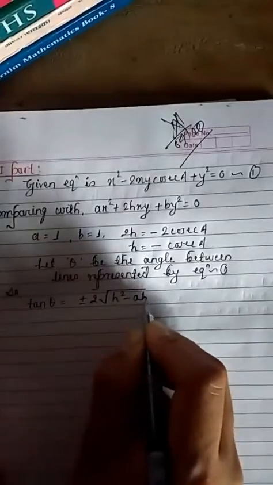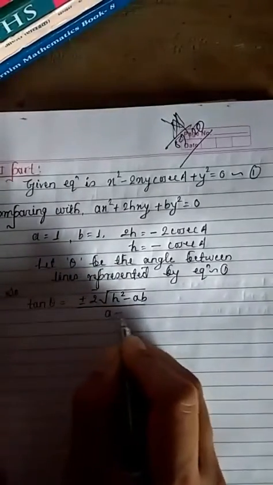So using the formula, tan theta equal to plus minus 2 root under h square minus ab upon a plus b.